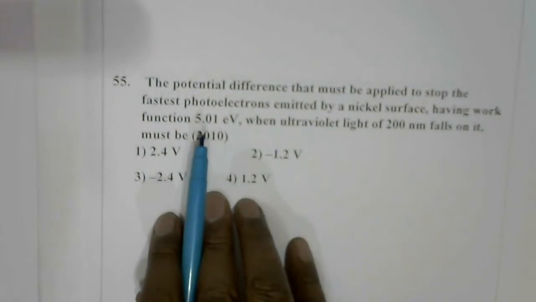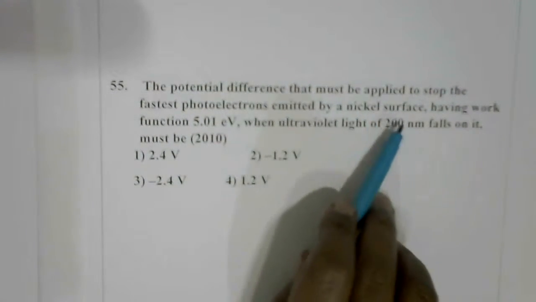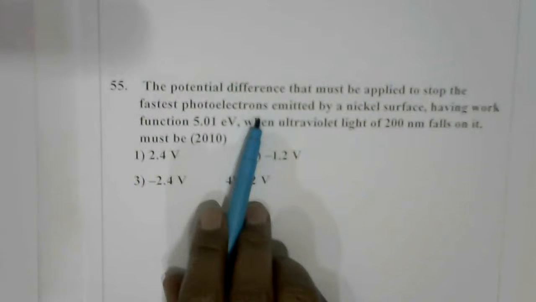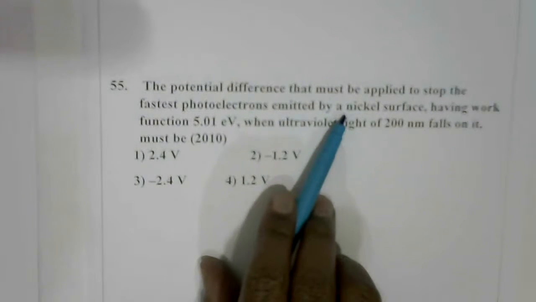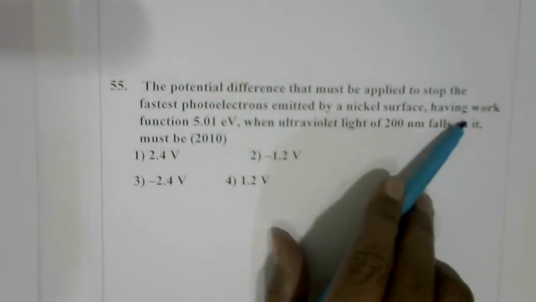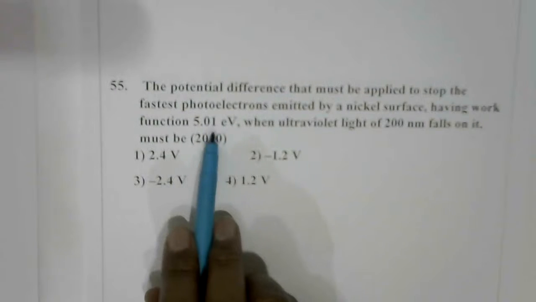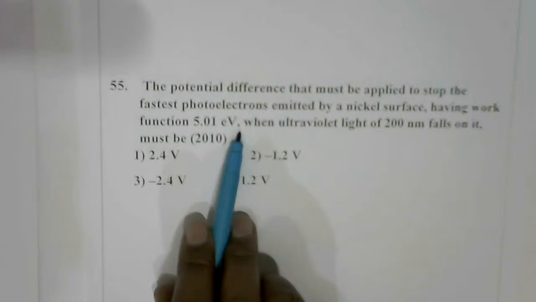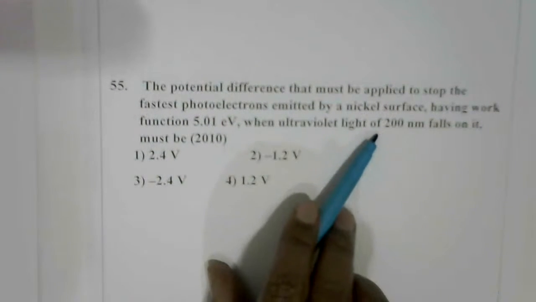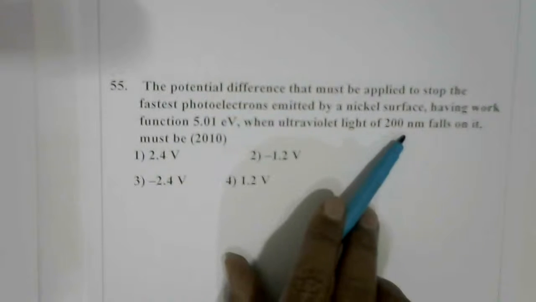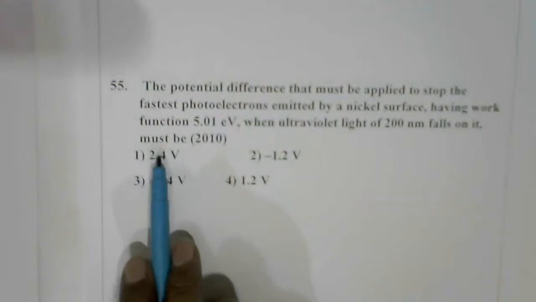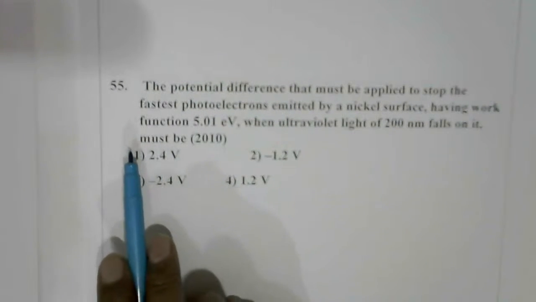Next question: the potential difference that must be applied to stop the fastest photoelectrons emitted by a nickel surface having work function 5.01 electron volt, when ultraviolet light of 200 nanometer falls on it, must be.